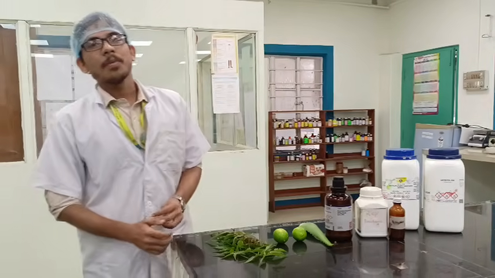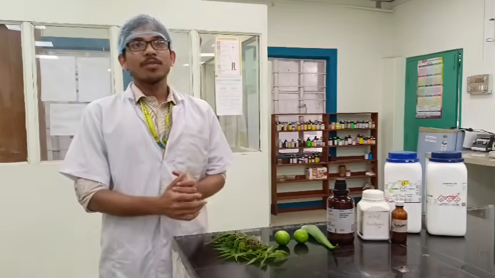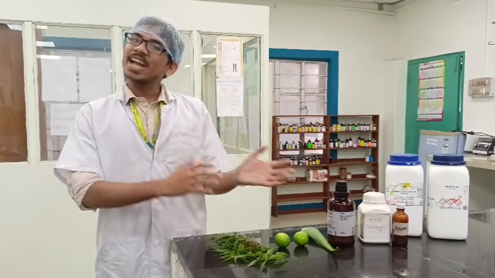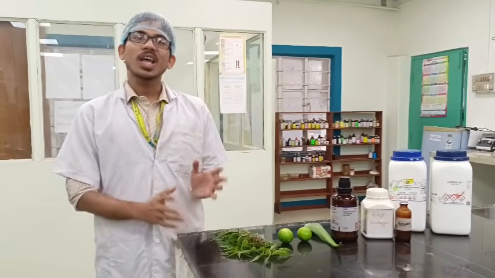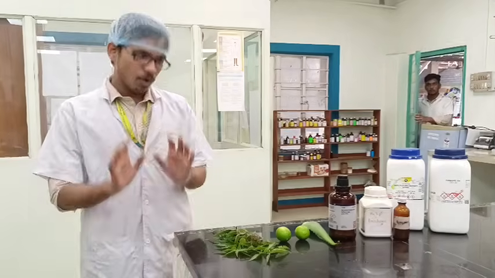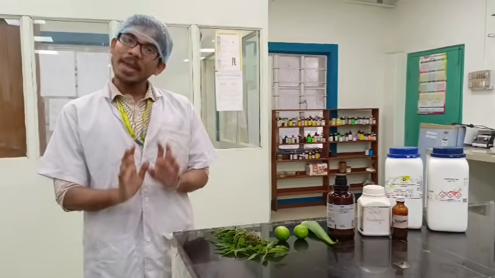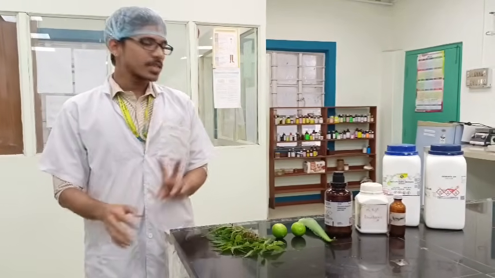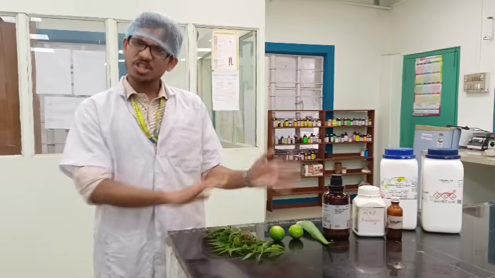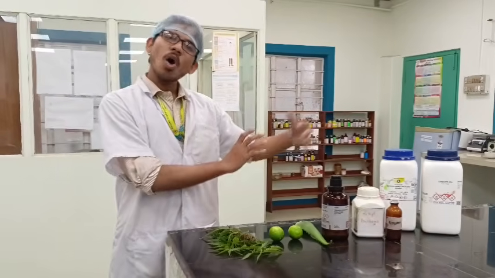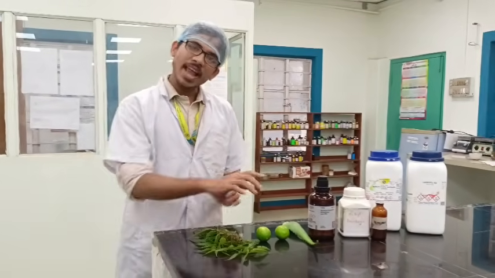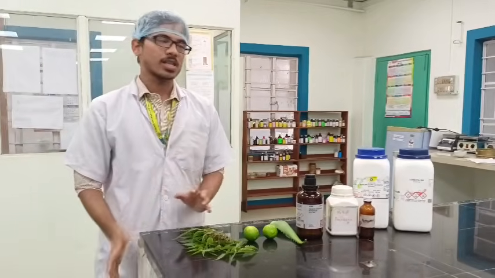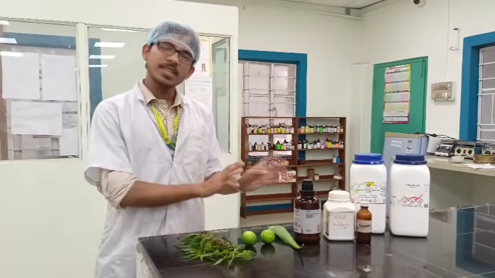So today we are performing the preparation and standardization of the herbal hand wash. For that, we are using mainly two types of ingredients. Number one are natural things, and number two are chemicals. Now, in the natural or herbal ingredients, there are mainly three kinds of things.